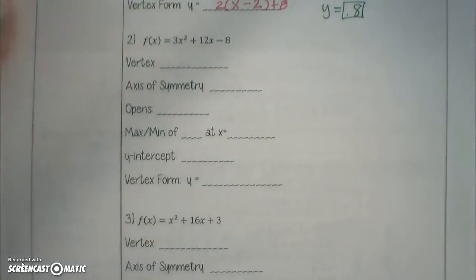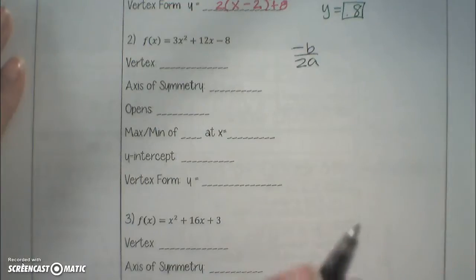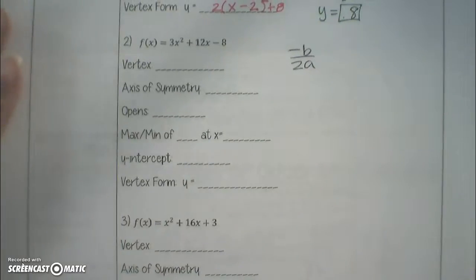First step. Yep, sing your little song. Negative b over 2a. Not really a song, because, yeah. Could probably make a cool song. If you make a cool song, please share.